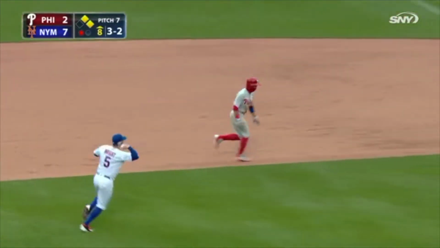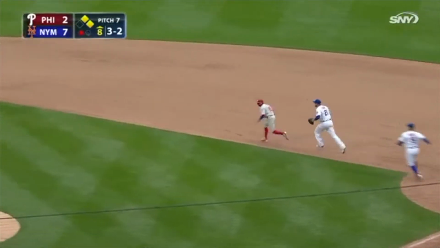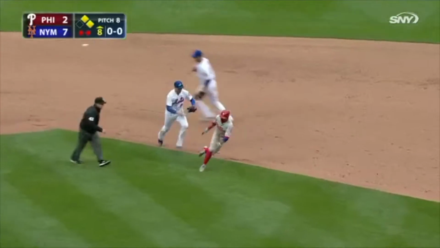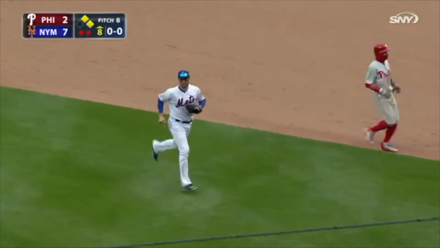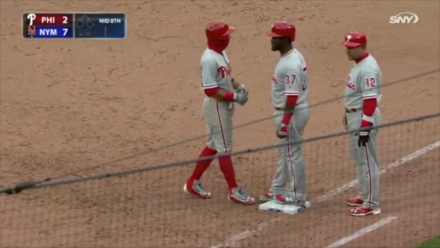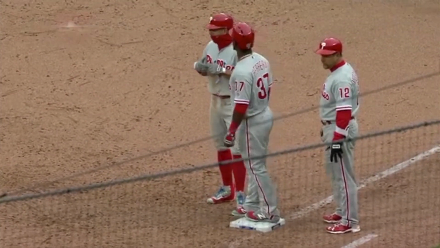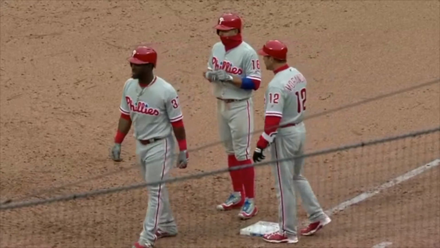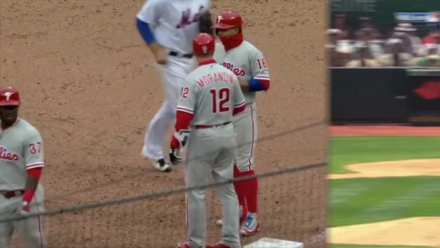Now in this case, R1 gets caught off the base, ends up getting tagged out for the double play. At the major league level, I'm sure that there's an expectation that these runners are going to know exactly what to do, but at the high school level, certainly the more we communicate here, the better.